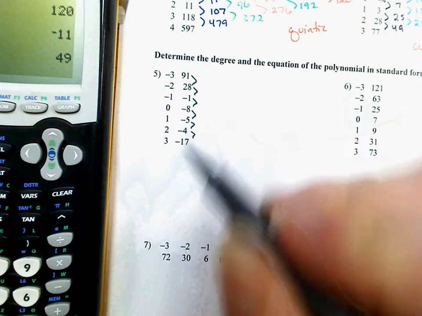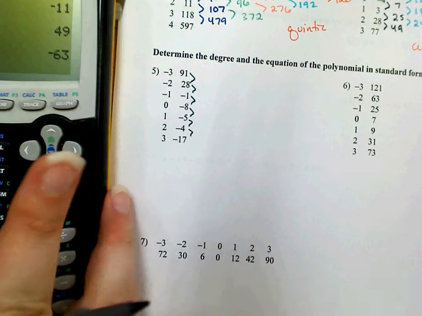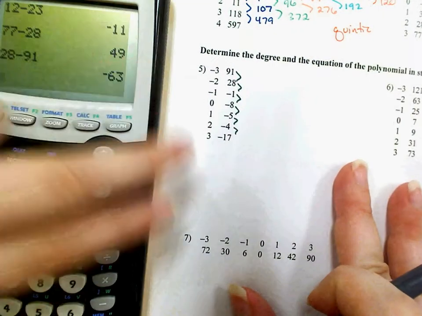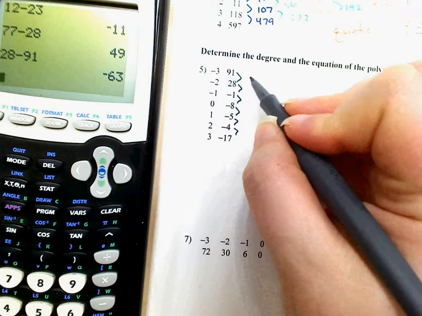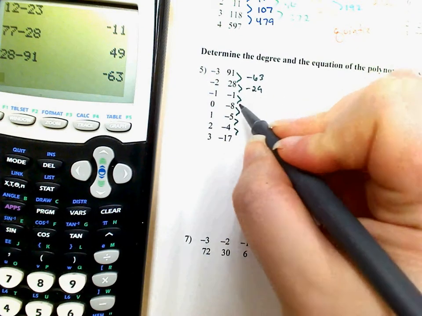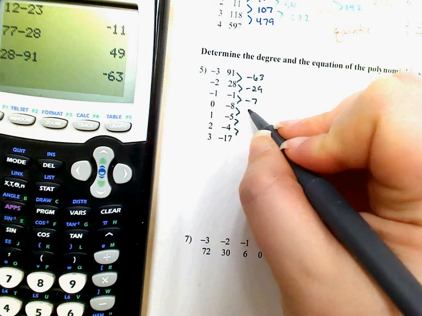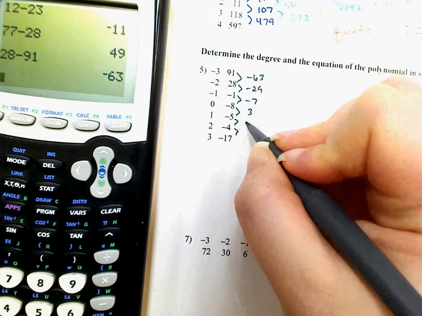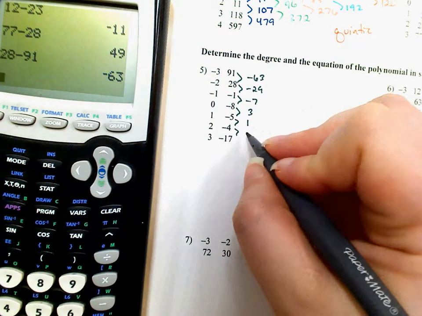28 minus 91 is negative 63. So negative 63. Negative 1 minus 28 is negative 29. Negative 8 minus a negative 1 is negative 7. Negative 5 minus a negative 8 is 3. Negative 4 minus a negative 5 is 1. And negative 17 minus a negative 4 is negative 17 plus 4, which is negative 13.